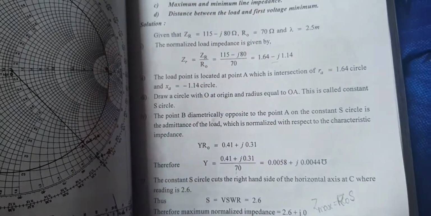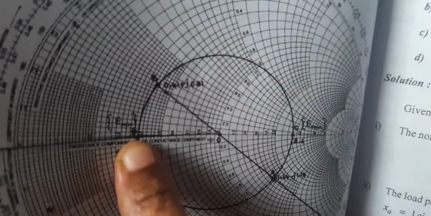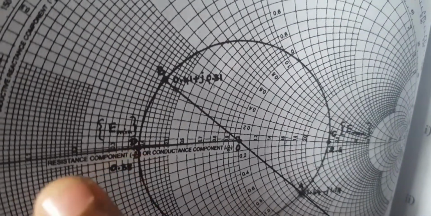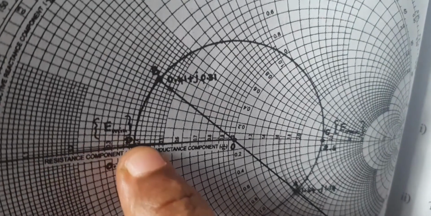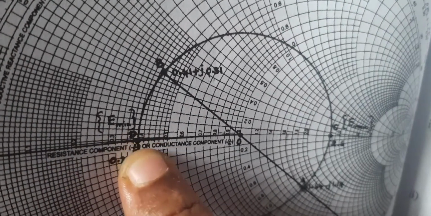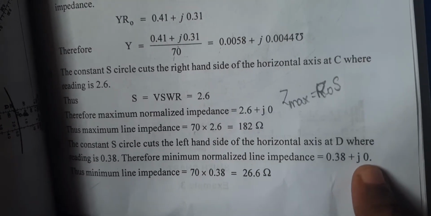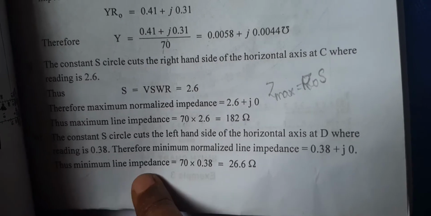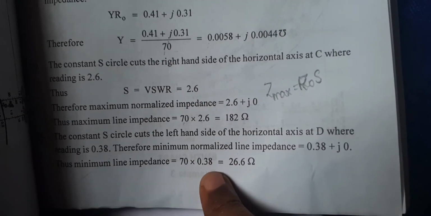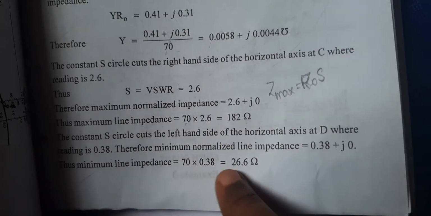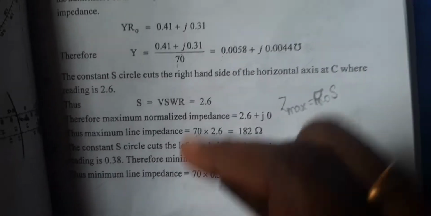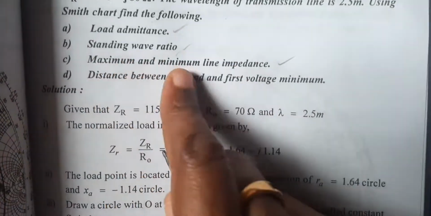Next, you want to find the minimum line impedance. In order to get it, you want to see the left hand side value. Here the left hand side value is 0.2, 0.3, and then before the line of 0.4. So what is that? 0.38. So the minimum normalized impedance value is 0.38 plus j0. To get the minimum line impedance you multiply with R0, so into 70. The answer is 26.6 ohm. So you got the maximum and minimum line impedance.